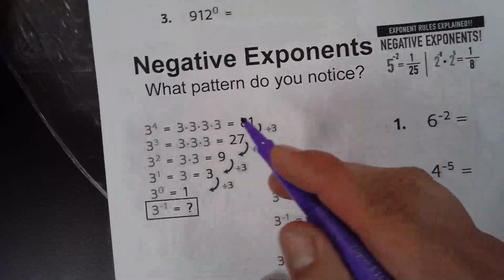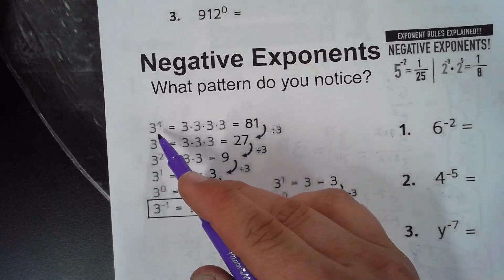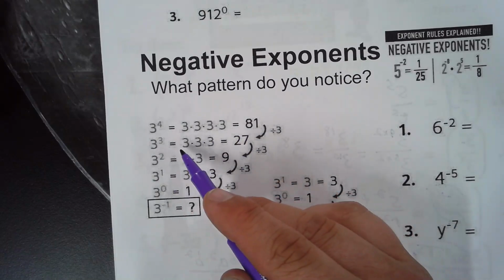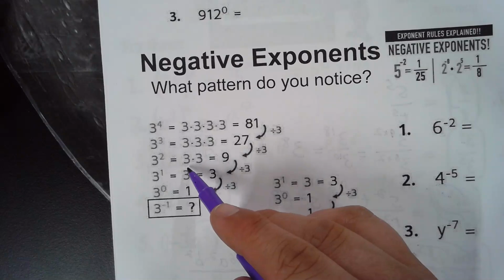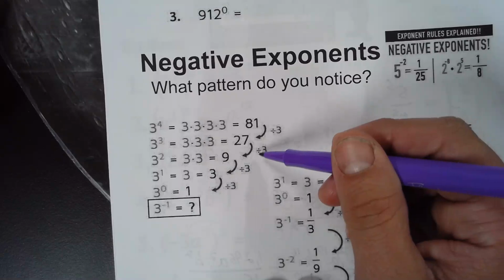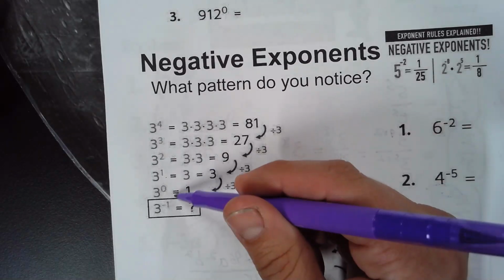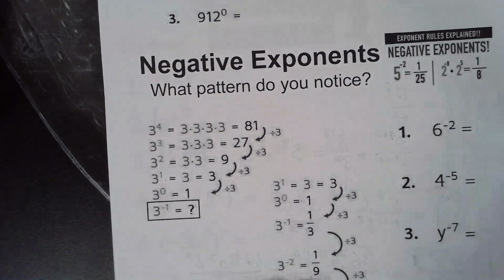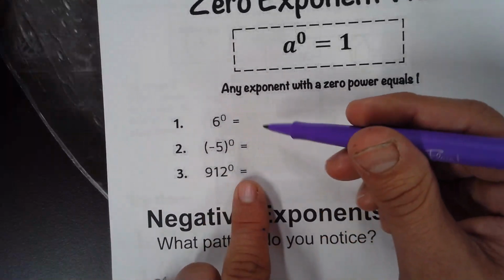If you look at this pattern down here, under the next negative exponents, like 3 to the 4th, they expand it as 3 times 3 times 3 times 3. And 3 to the 3rd is 3 times 3 times 3. 3 to the 2nd is 3 times 3. 3 to the 1st is 3. Every single time you divide by 3. And so 3 to the 0 would be 3 divided by 3, which is just 1. So that's one rationale to look at that. But either way, all these answers are going to be 1.